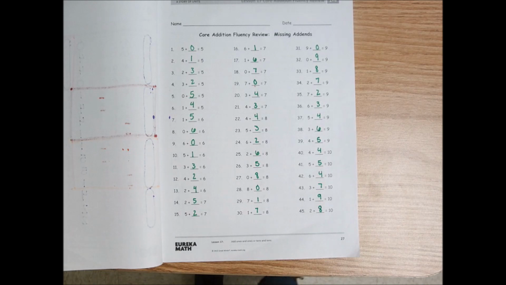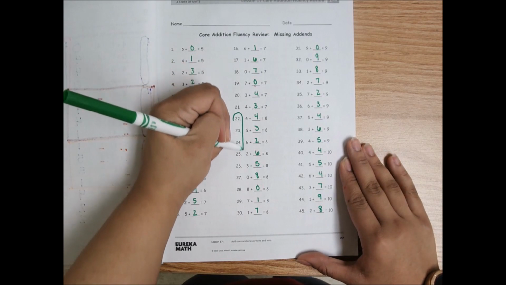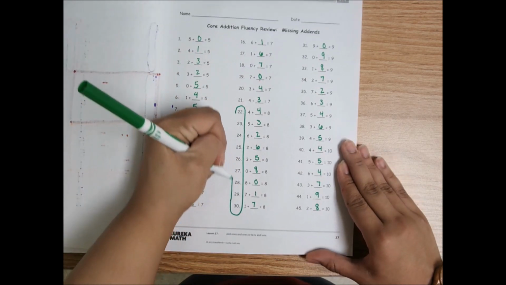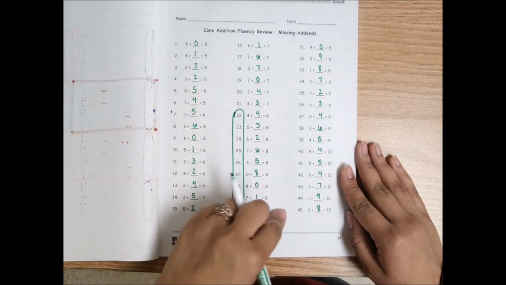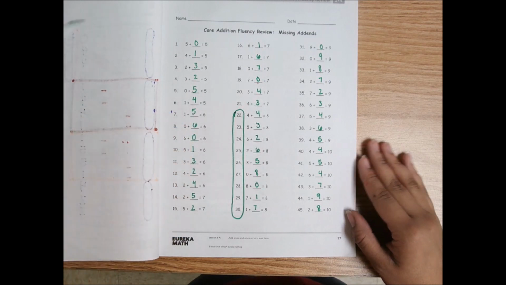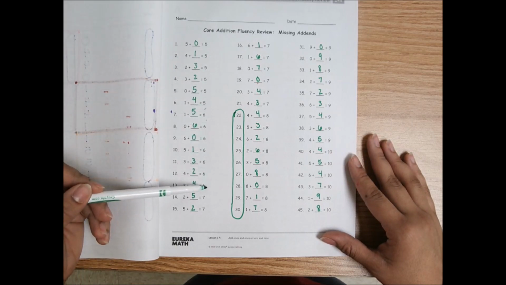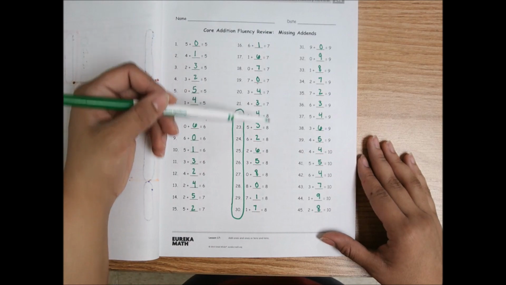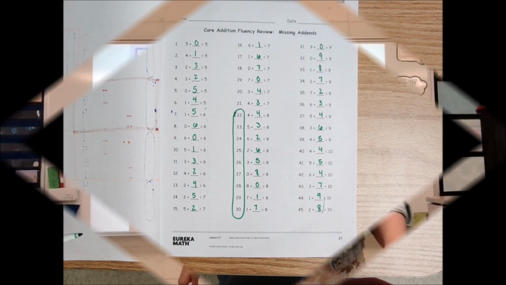8. Okay, so I want us to take a quick look at question numbers 22 all the way through 30. What pattern do we notice in this chunk right here? Correct. These are all ways to make 8. And if you'll notice the whole page, these are all ways to make 5. This is all ways to make 6. These are all ways to make 7, and then 8, 9, and 10. Good job. All right, guys, let's go ahead and continue with our lesson.